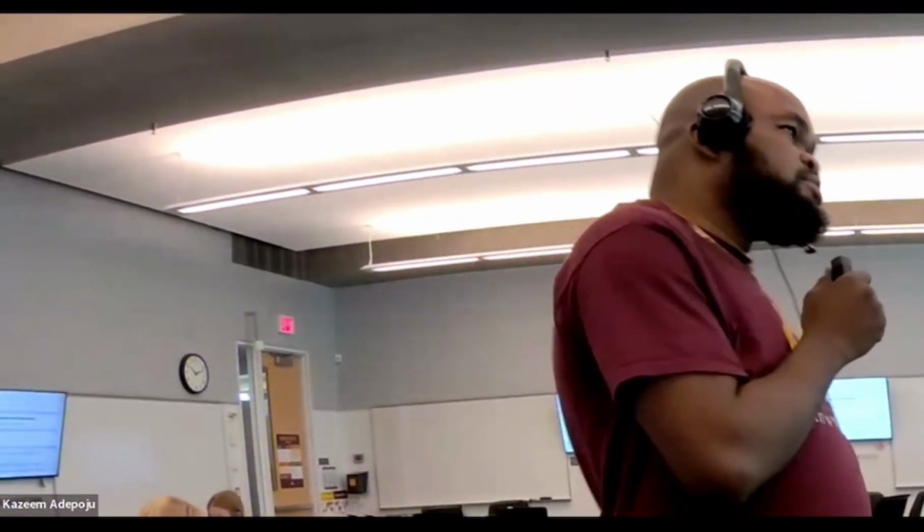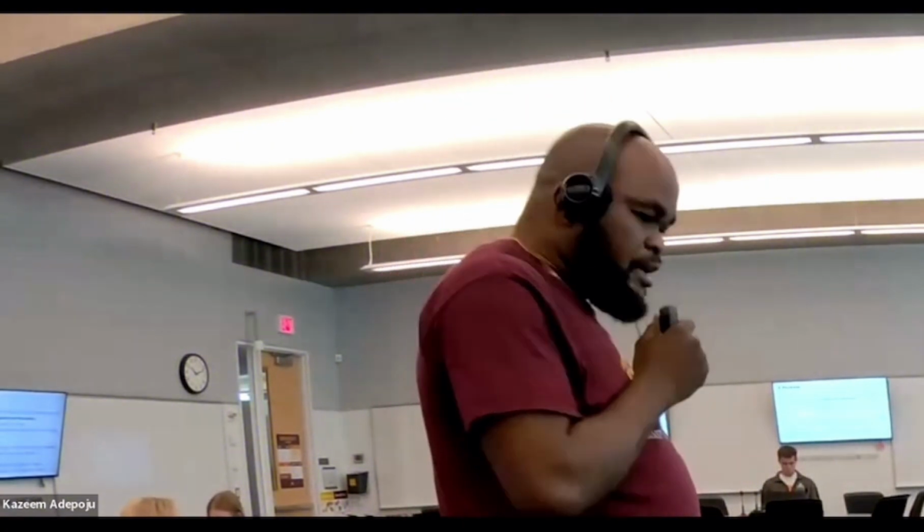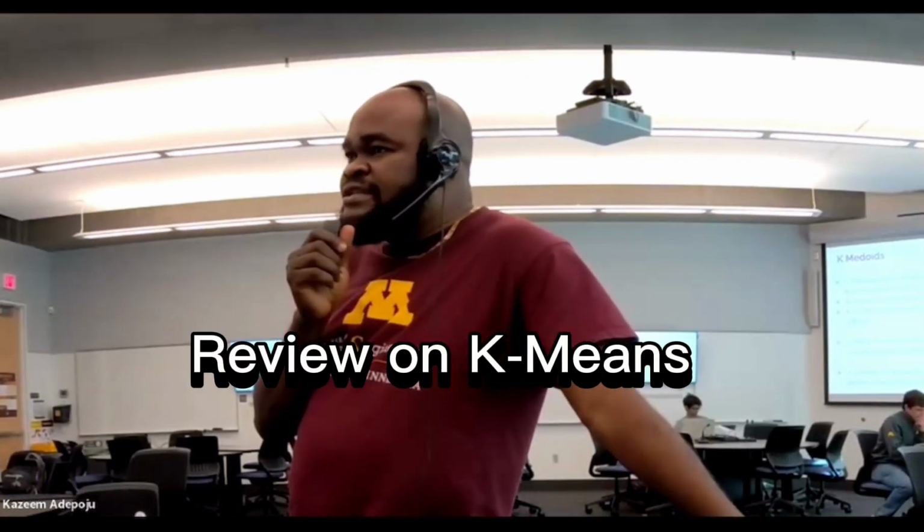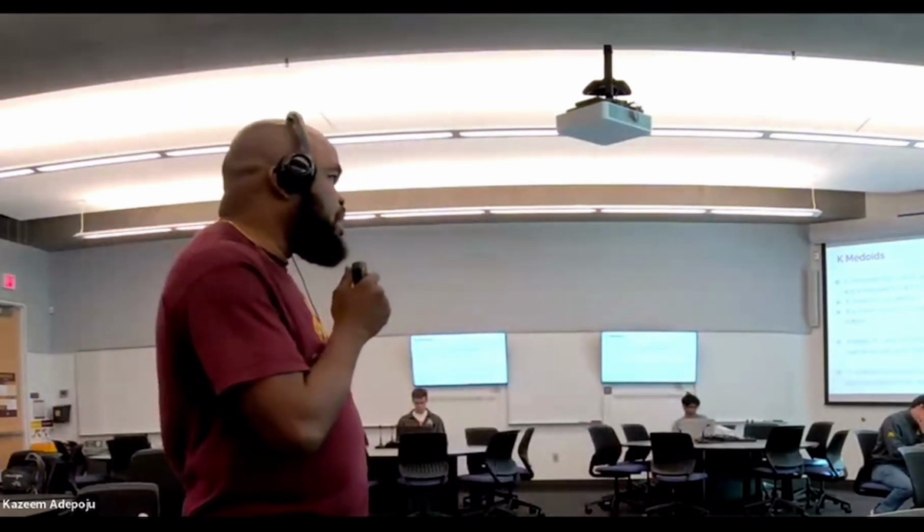Before going into K-Medoid, I really want you to see the connection between K-means and K-Medoid. In the K-means approach, we decide in advance the number of clusters we're going to have, and we randomly choose that number of data points from the data set.